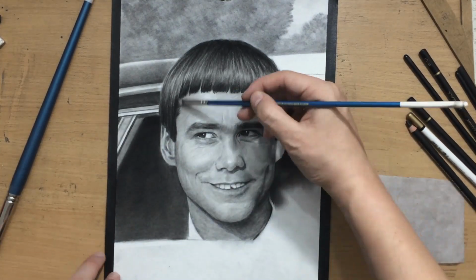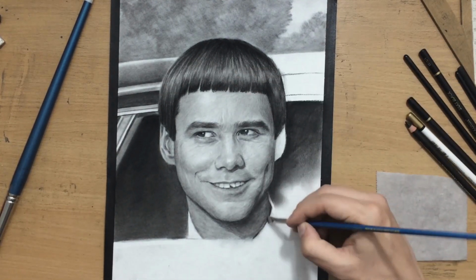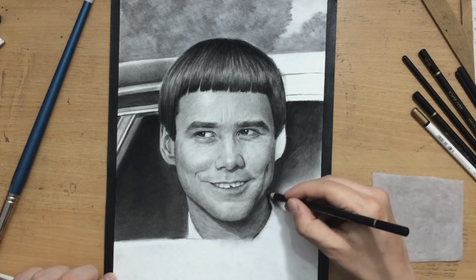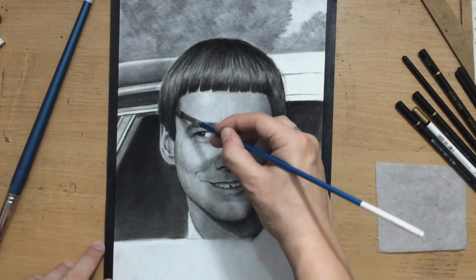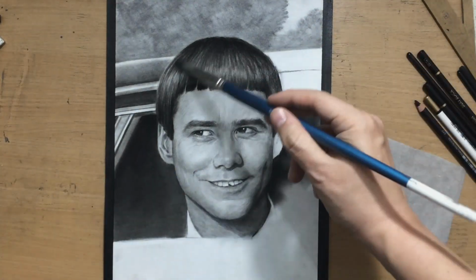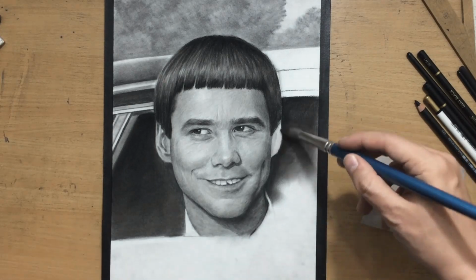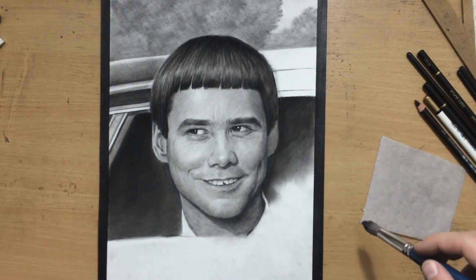I'm also softening some of those transitions between those darker areas and lighter areas, and making sure that the overall shape of the head and the form of his hairstyle is okay.